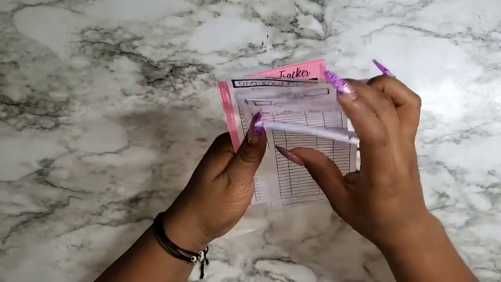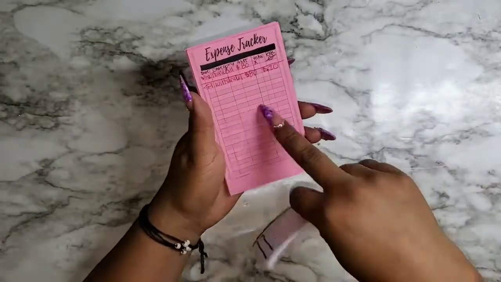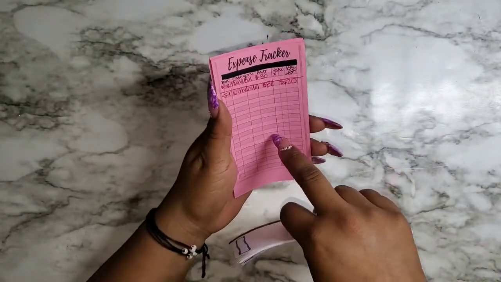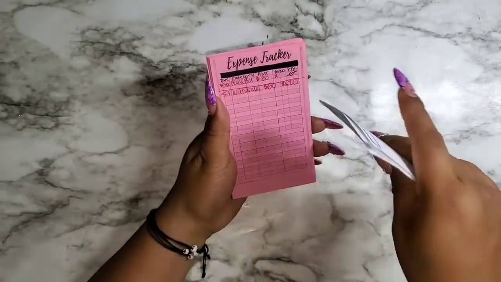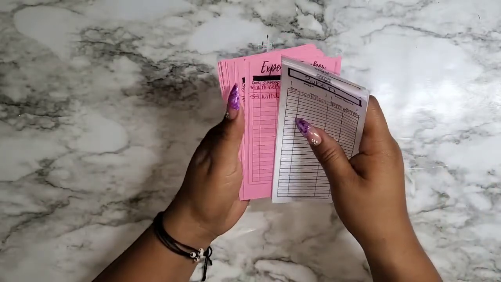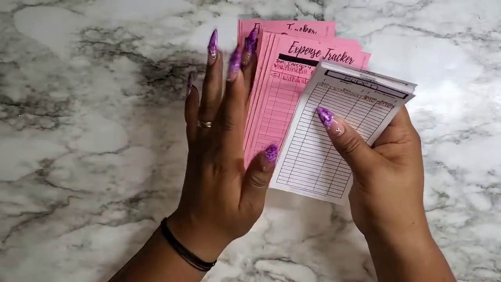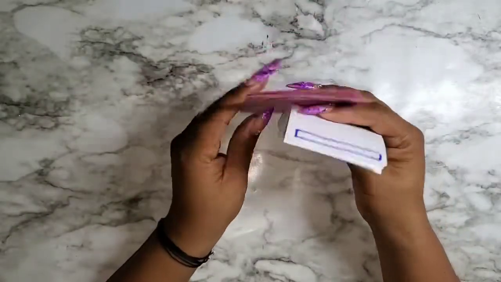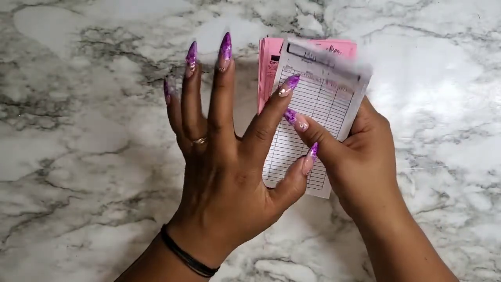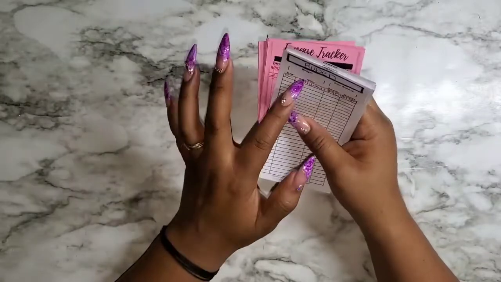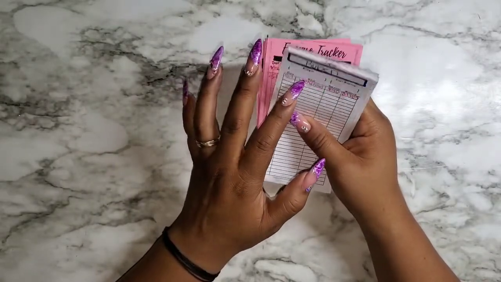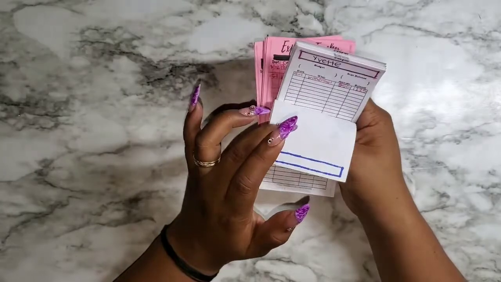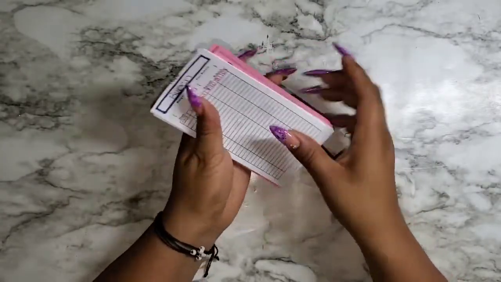If you've seen my previous videos, I did have these ones in my bills binder, but I wanted to take these out because I was starting to not like them anymore. I had printed these out just on Friday to show you, but I didn't end up liking them.